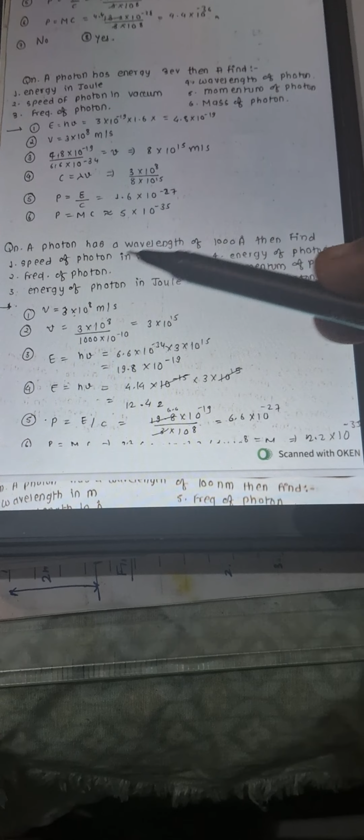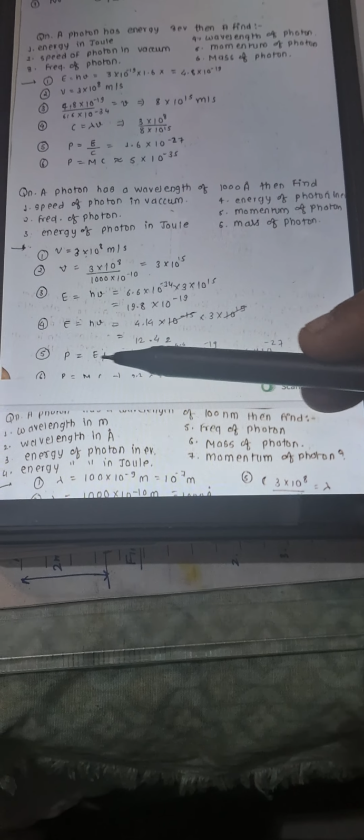There is another question here. Wavelength is given, we need to find speed in vacuum, frequency, energy, in eV, momentum and mass. So we know that speed is 3 into 10 to the power 8. Frequency is c by lambda, that will be the frequency. Energy is h into nu, we can find the energy like this. Then in electron volt we use h as 4.14 into 10 to the power minus 14. Then we have momentum equal to E by c, so this can be the momentum. In this way we can solve the question.